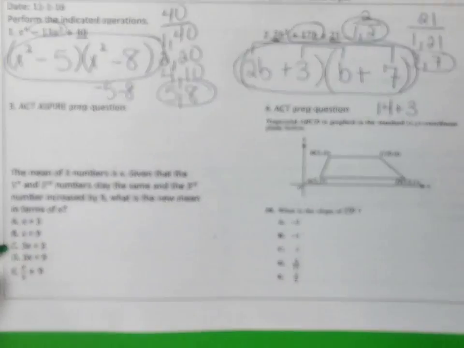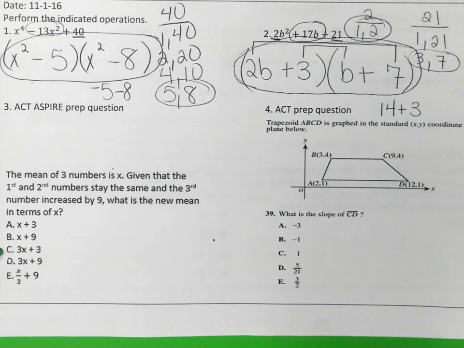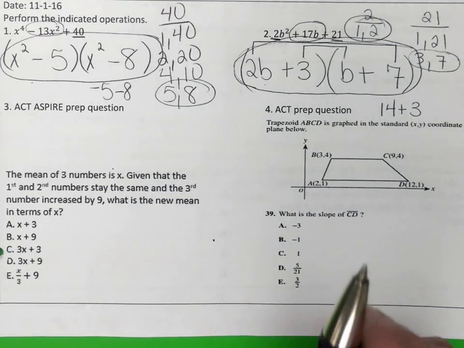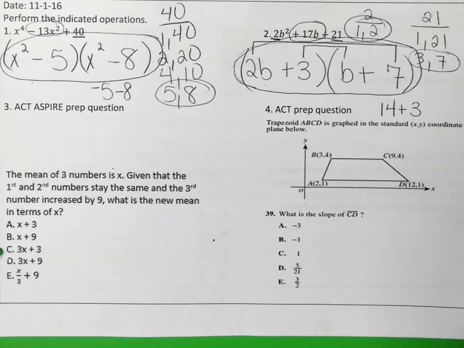Y'all okay? Yes. We're going to do those for another month, just like we've been doing everything else. We'll do it until y'all got the hang of it, and then we'll move on to something else, okay? Are y'all okay with that? All right. What about number 3?